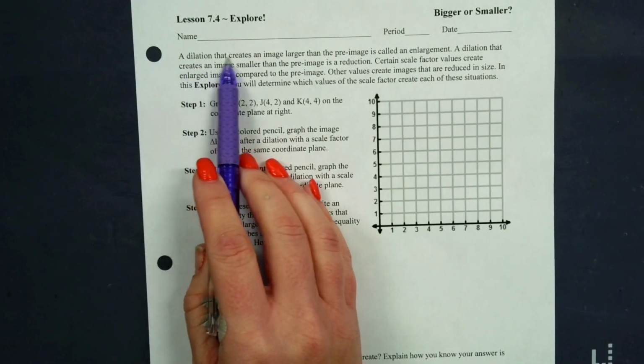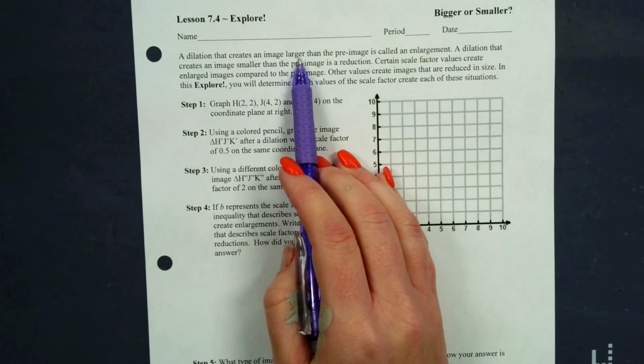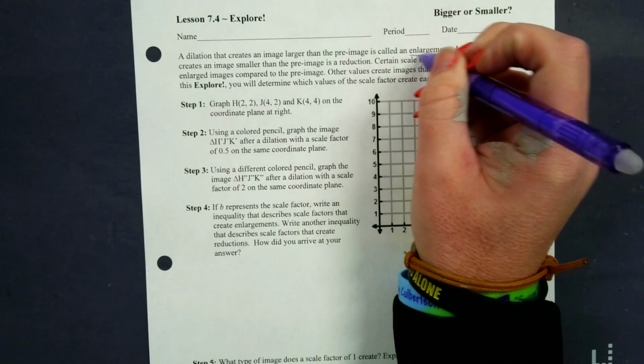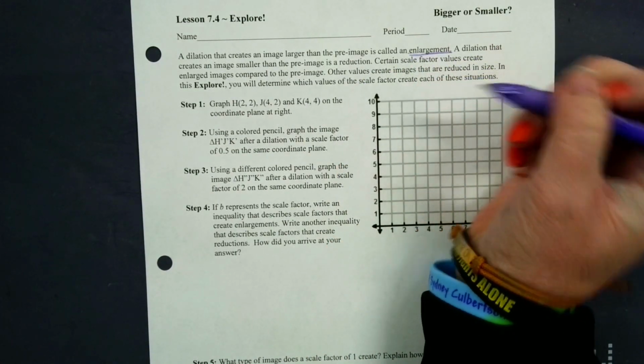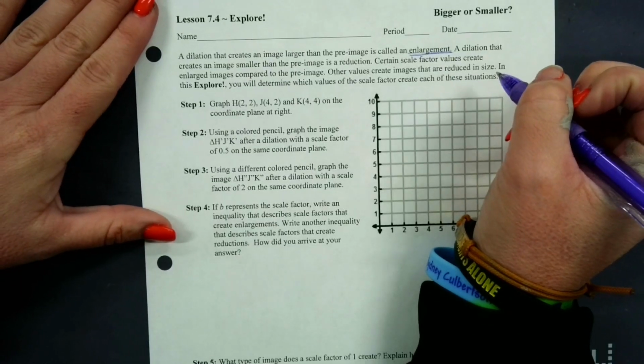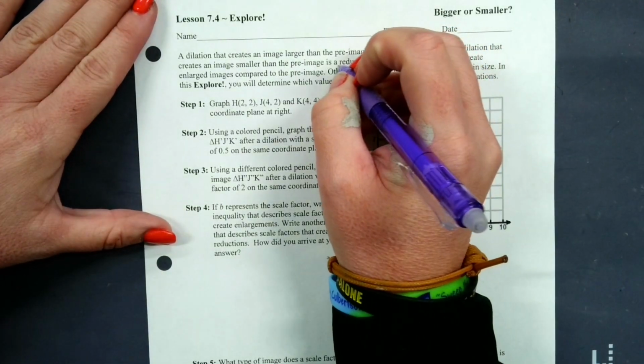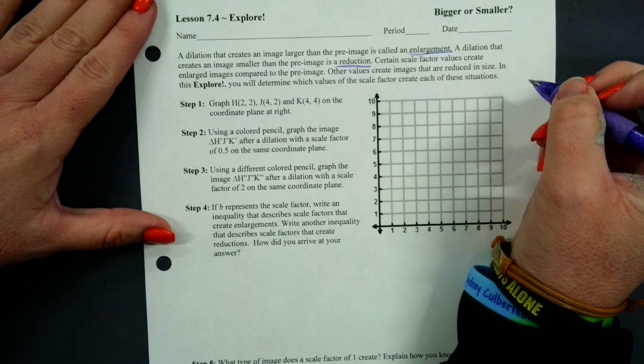All right. A dilation that creates an image larger than the pre-image is called an enlargement. You will need to know that. That will be on your worksheet. A dilation that creates an image smaller than the pre-image is called a reduction. You will need to know that too.